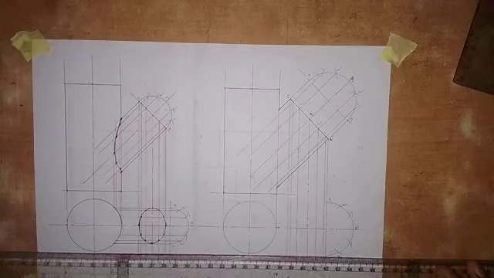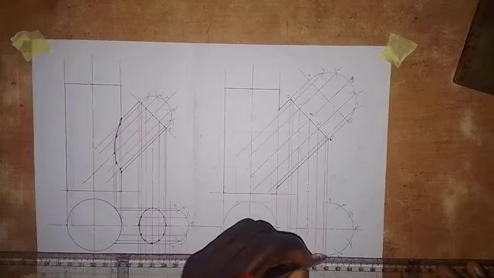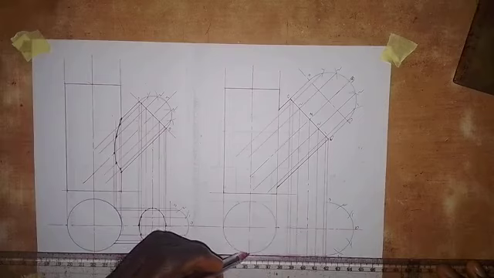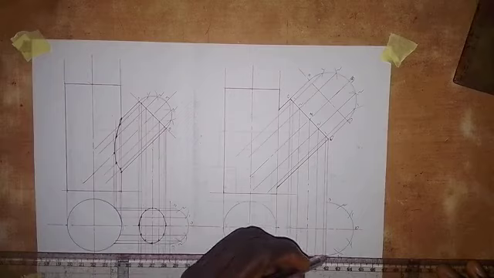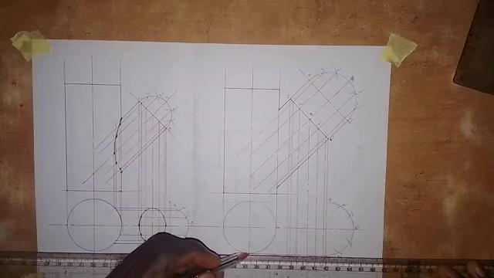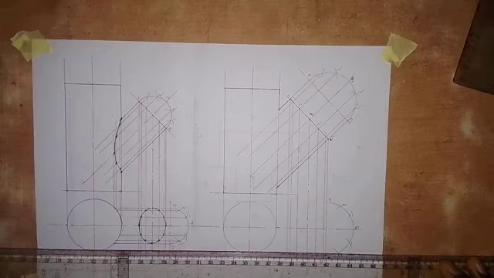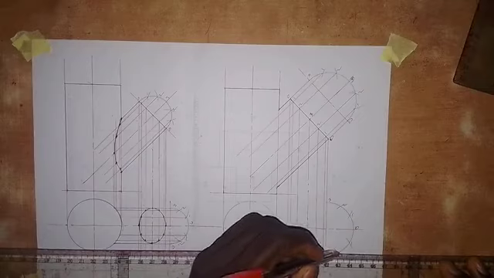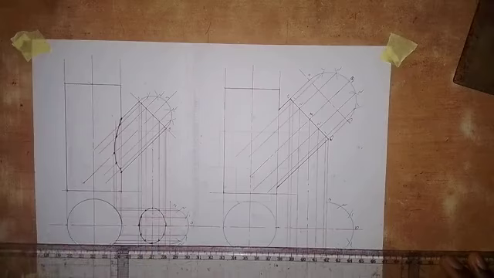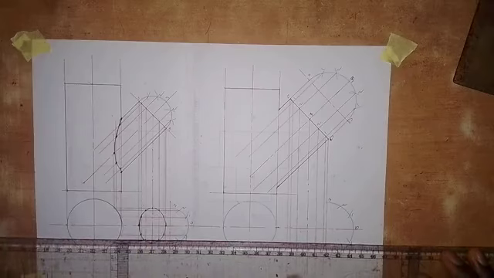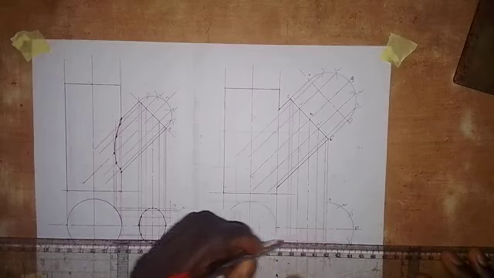Okay, so from this point 3 that we have here, we draw a horizontal line to touch this circle because they are of equal diameter. That's why when you draw a line from here, it must touch this point on the circle because they are of equal diameter. Then from this point 0 to here, I will draw a horizontal line to touch the circle. From this point 1, I will also draw a horizontal line to touch the circle.